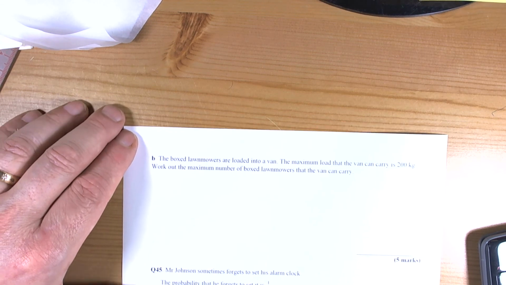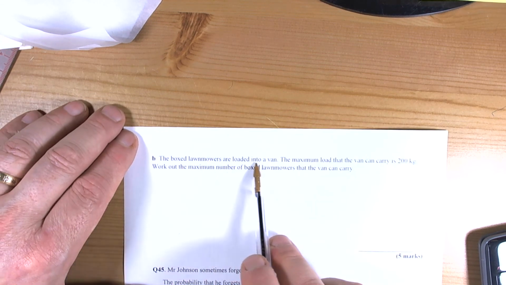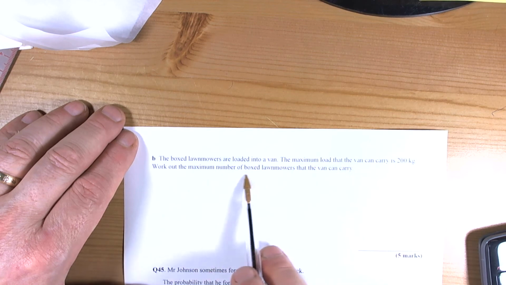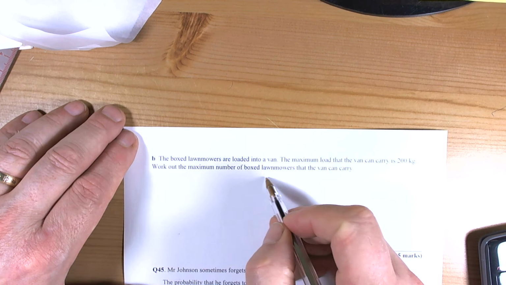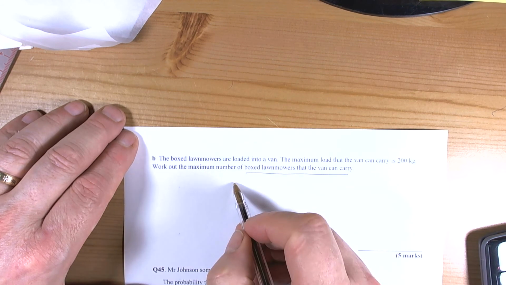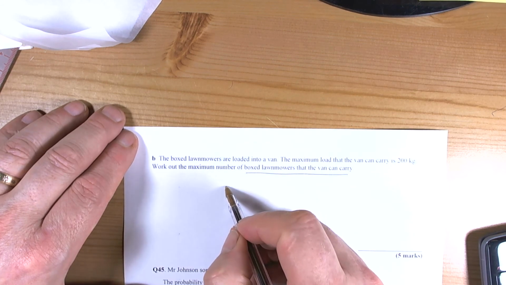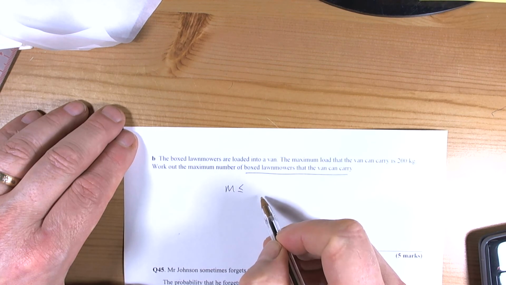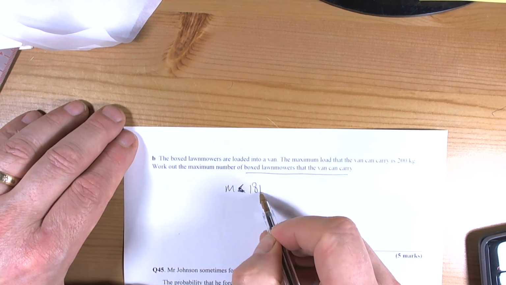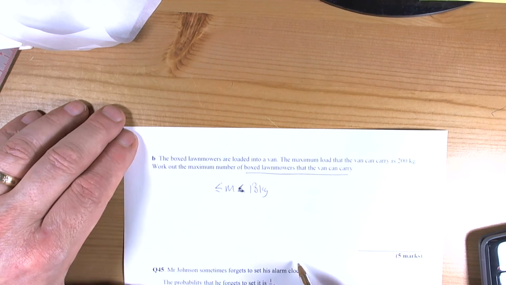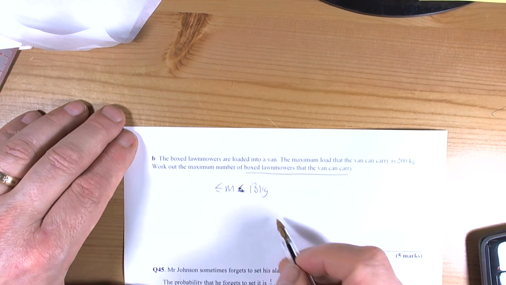Okay, so this question went on. Find the maximum number of box lawnmowers the van can carry. So we had the error interval for this. The mass for both items could be less than 18 kilograms and greater than or equal to 16 kilograms.